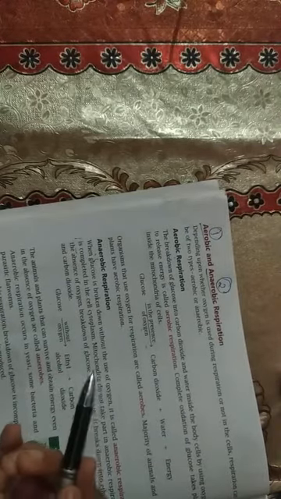When respiration is done without oxygen, or glucose is broken down without the use of oxygen, this is called anaerobic respiration. While in aerobic respiration, the glucose is broken down in the presence of oxygen. So these are the two kinds of respiration. What is the difference between these two kinds of respiration?